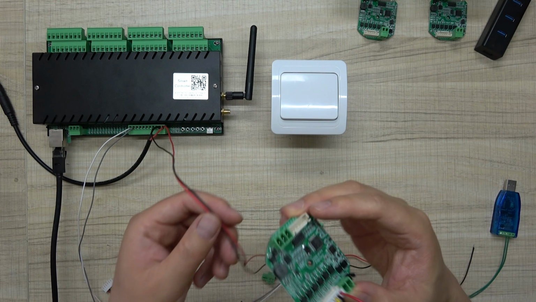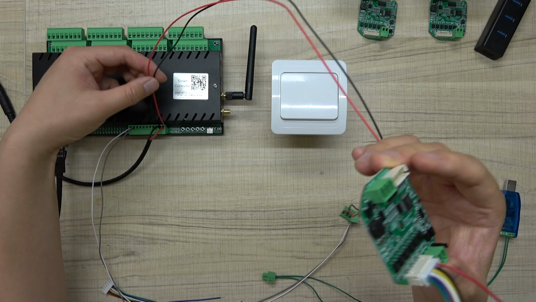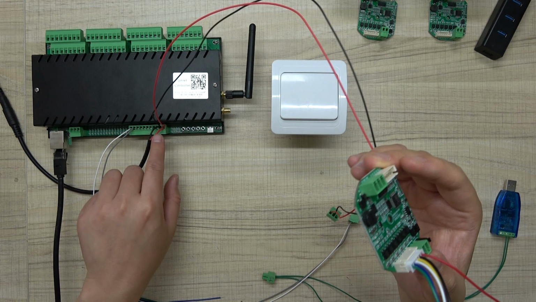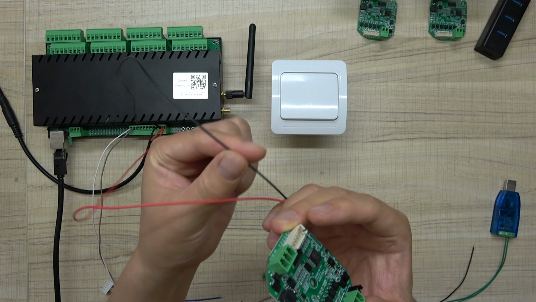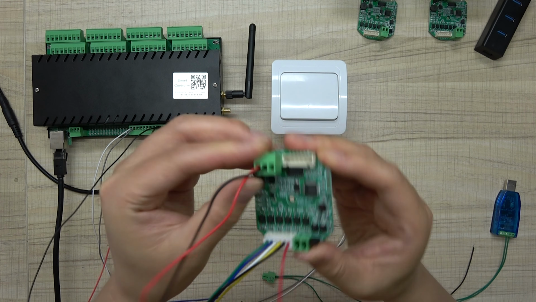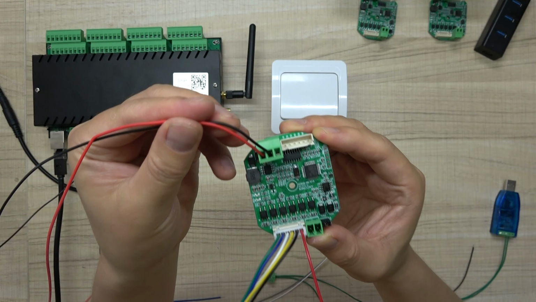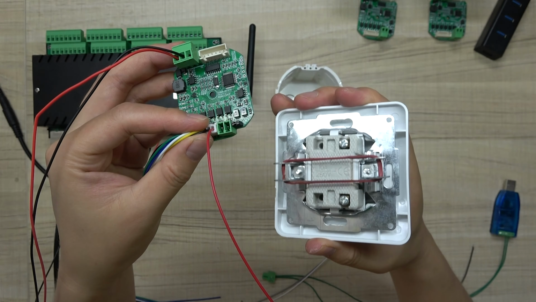And you can see that is 12 volt. Maybe you will use 24 volt. I use 12 volt, just the power supply from here. This is 12 volt, and this is ground, the black is ground. So I can connect with this terminal.